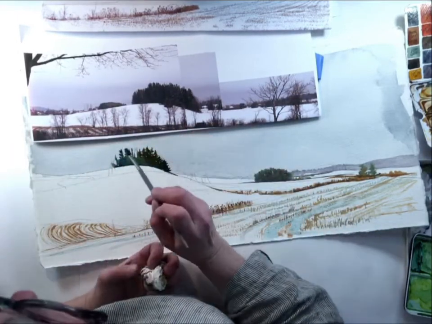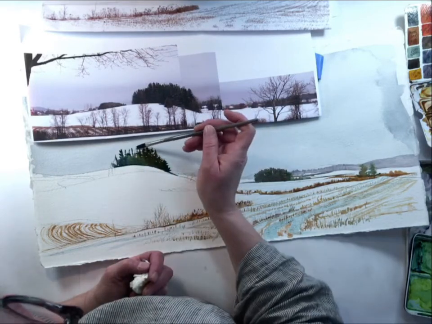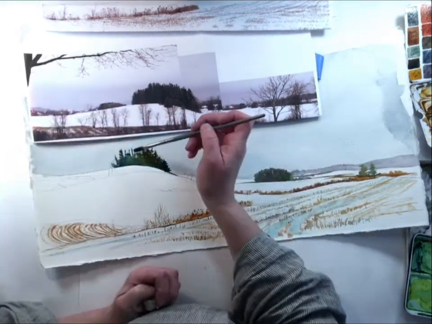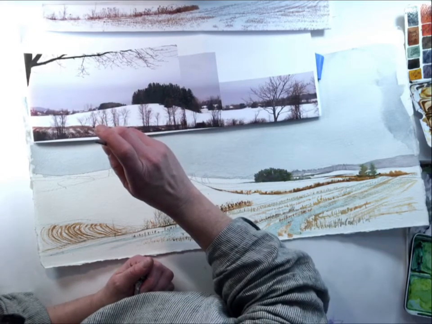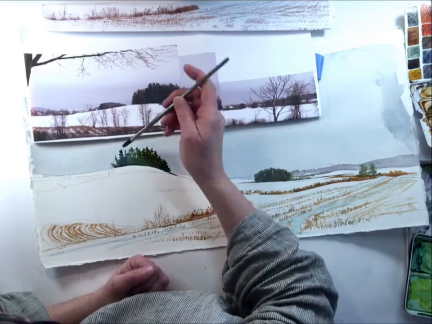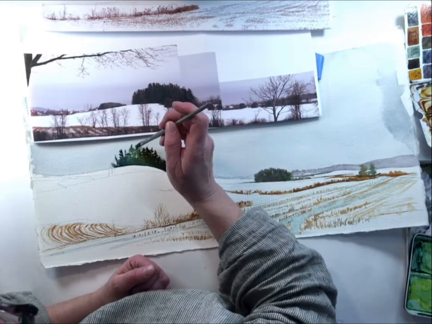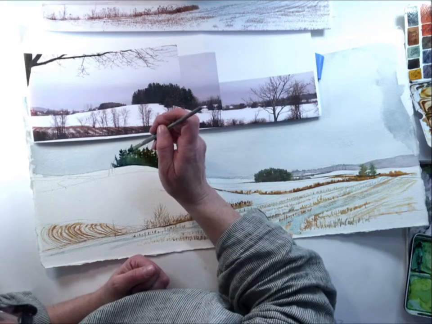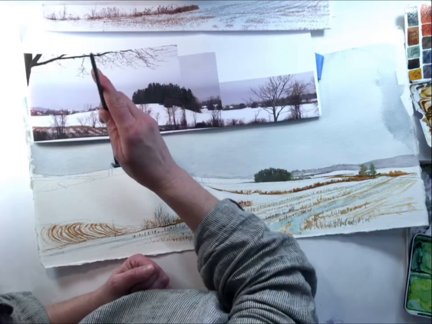But what I am going for is I'm trying to get some really interesting colors here that are going to dry, hopefully look interesting. Now, these trees, all the branches go up. They're not going down. So that's an interesting thing, right? The more you notice, the more accurate or realistic you're going to be able to paint.